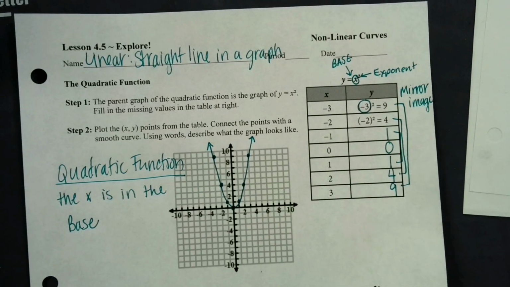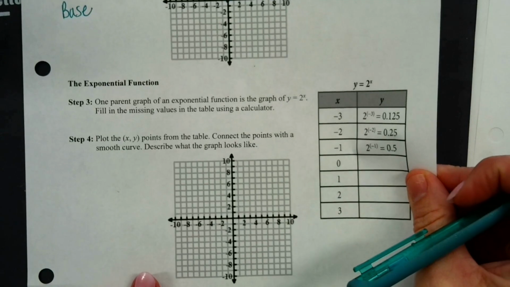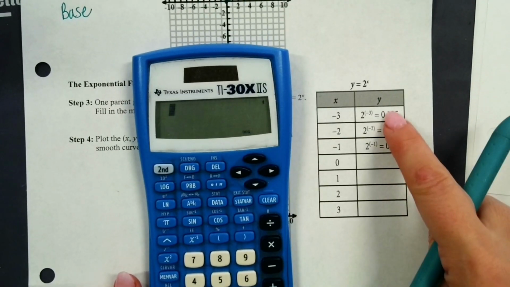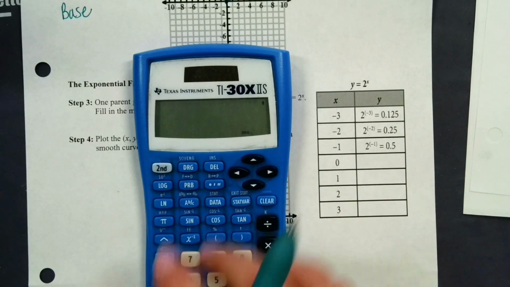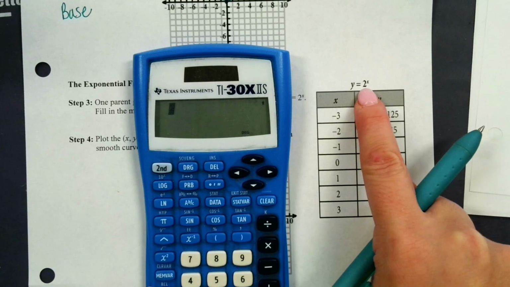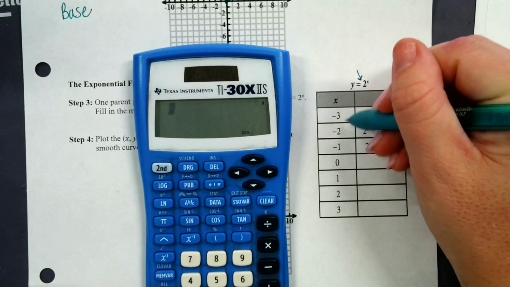Okay, the next one we're going to look at is called an exponential function. So go ahead and grab that calculator again. We're going to start with this table, so you can see where this comes from. Notice my base is 2 this time. X is representing my exponent.